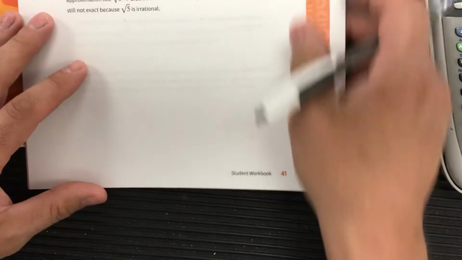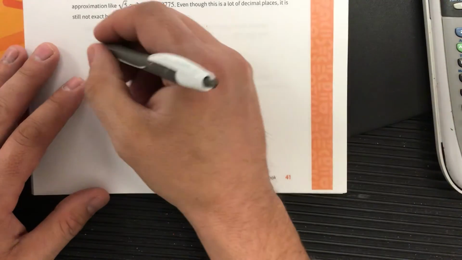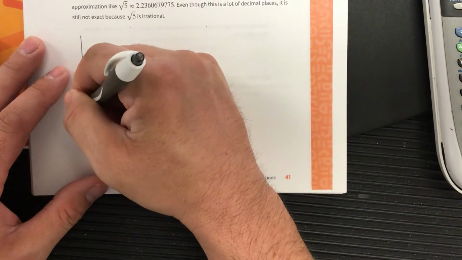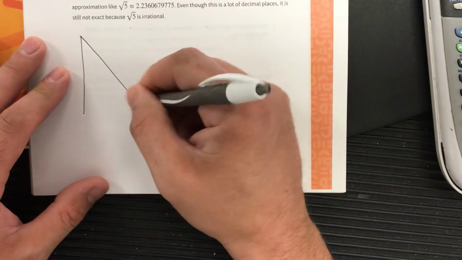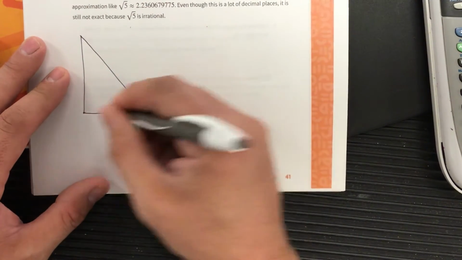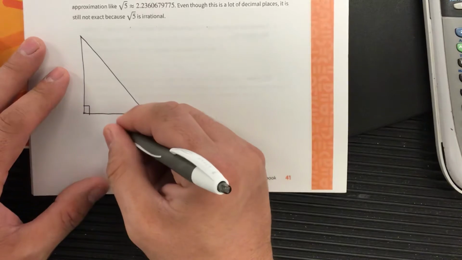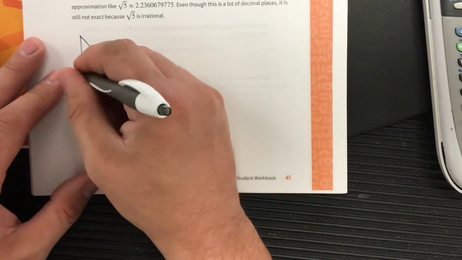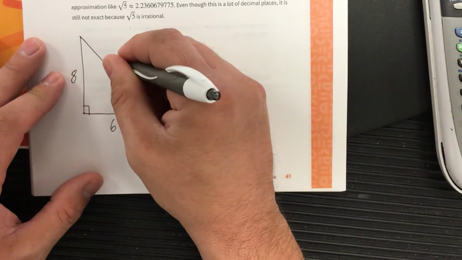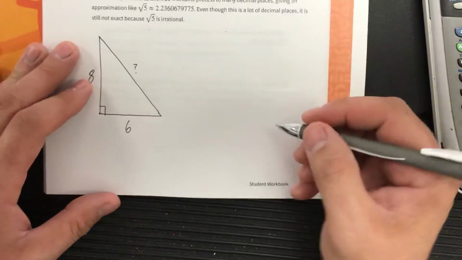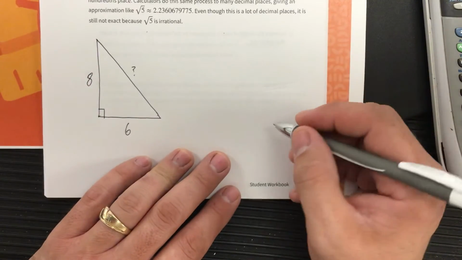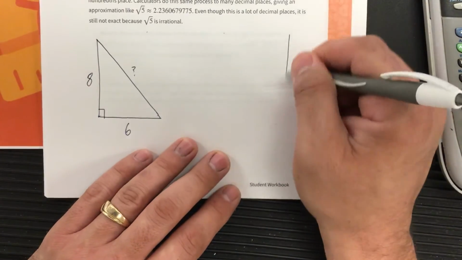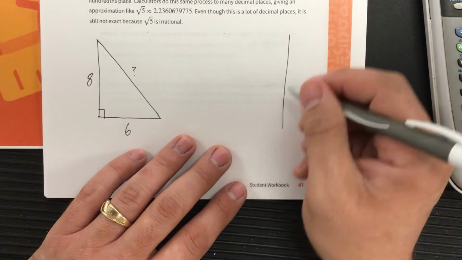All right, we're going to do a couple more practice problems here. Let's go to the bottom of page 41. Josh, give me a number. 7.